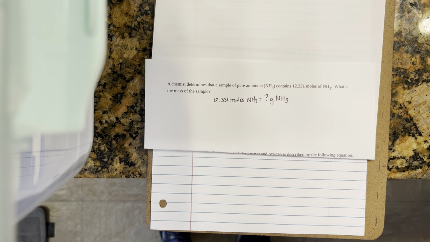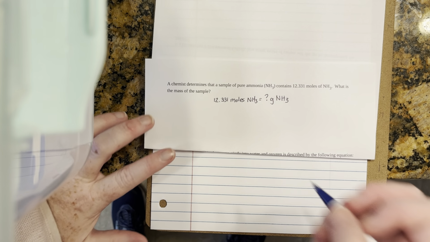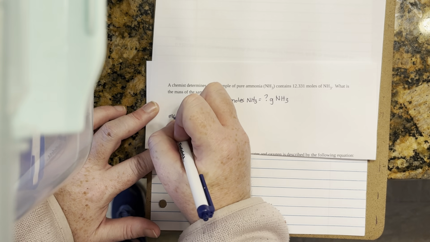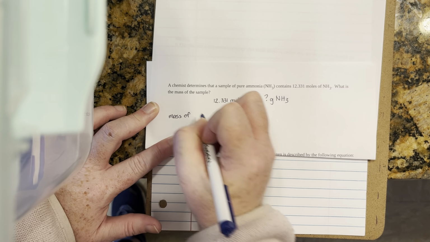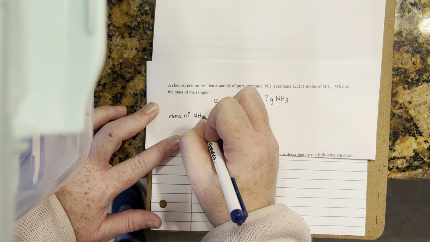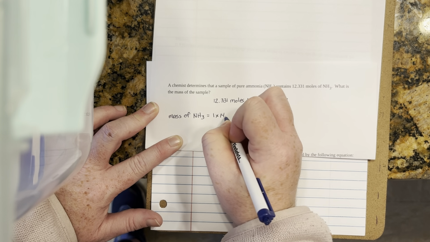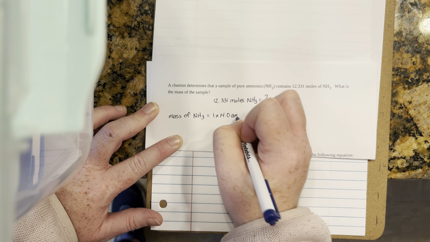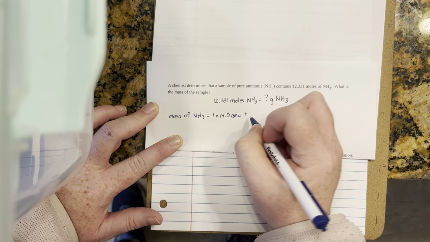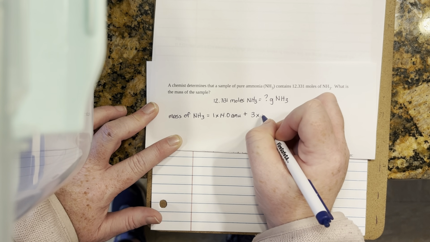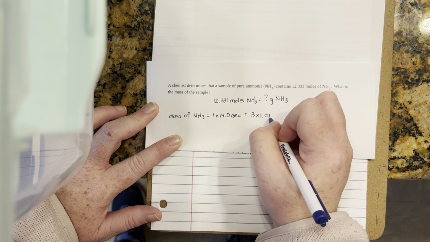Okay, so I'm going to get the atomic mass of NH3. Nitrogen is 14.0 AMUs on the periodic table. And I have 3 hydrogen at 1.01.